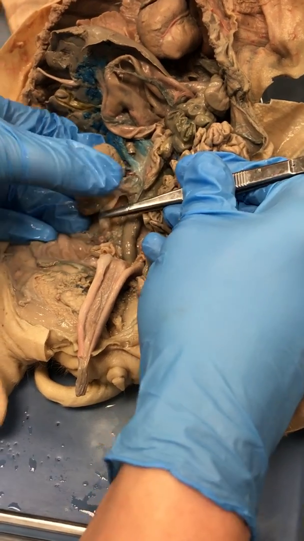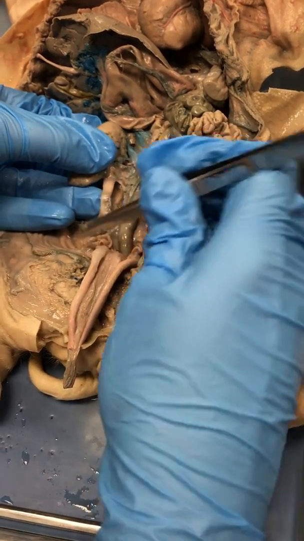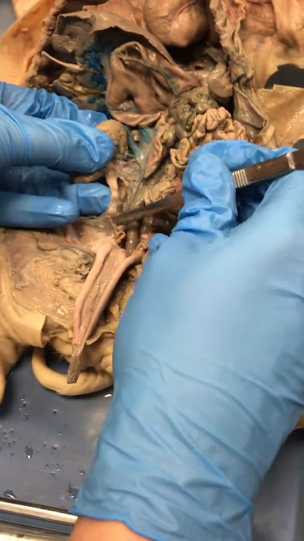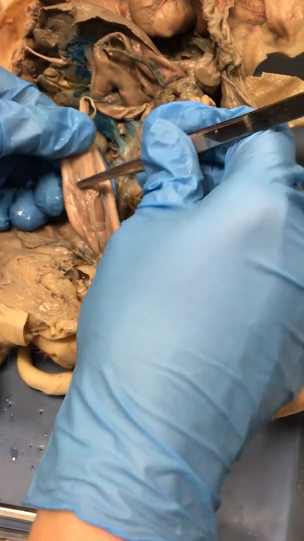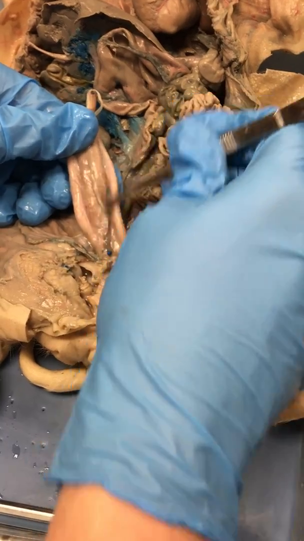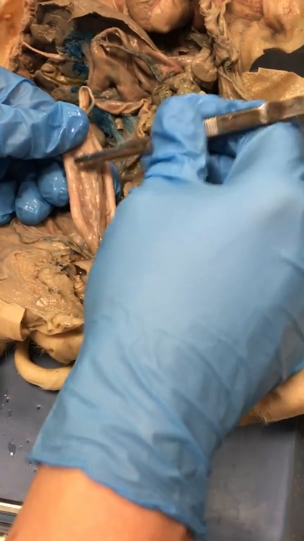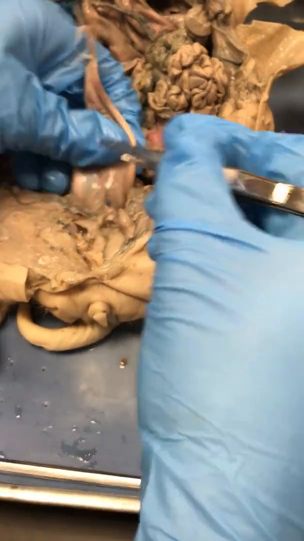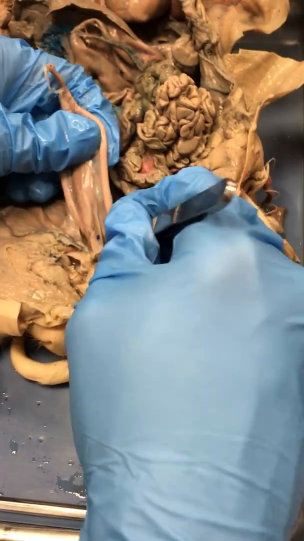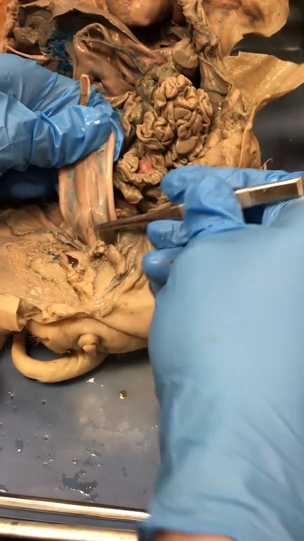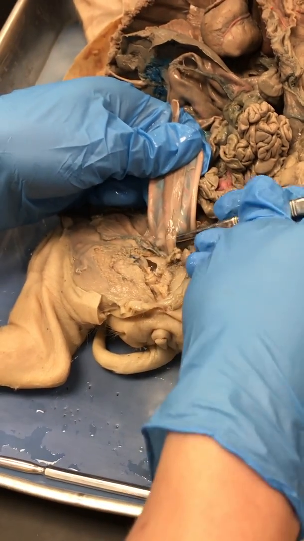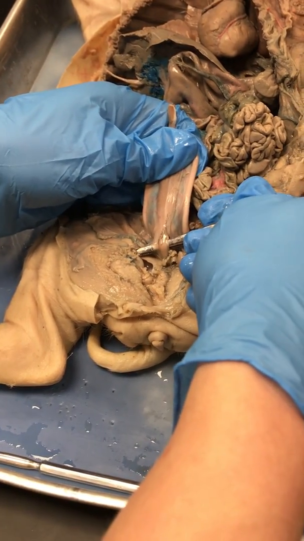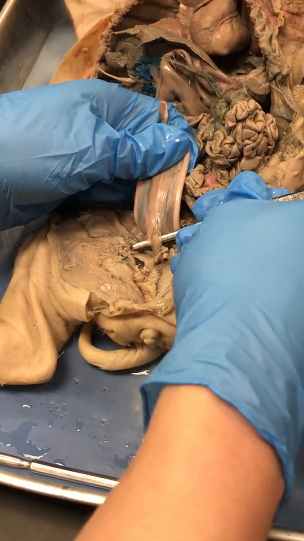U-R-E-T-E-R. Ureter. The ureter goes down. I'm going to move that little repro track out of the way. The ureter goes down and dumps into this tubular organ right here. This organ is your urinary bladder. If you trace your urinary bladder down, you'll notice your urinary bladder empties to the outside of the body via a tube. This tube is your urethra.